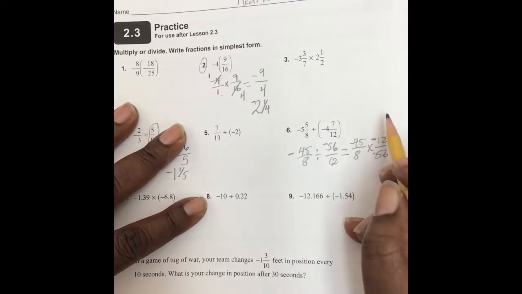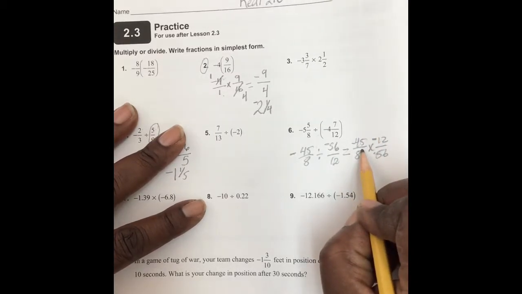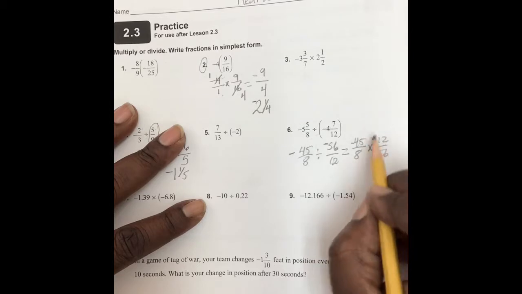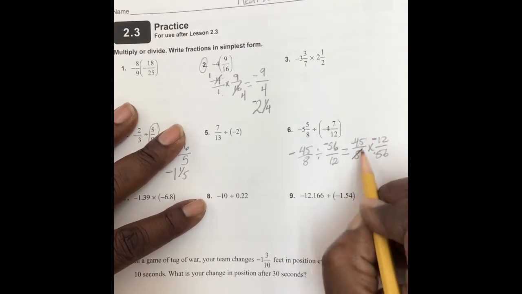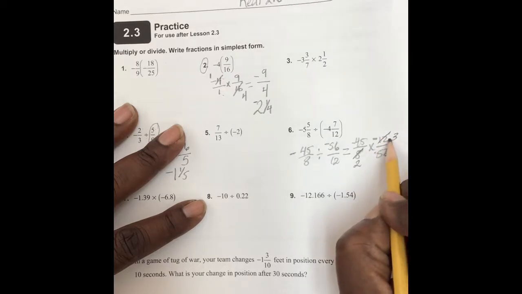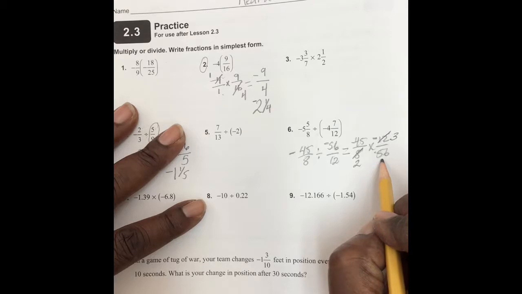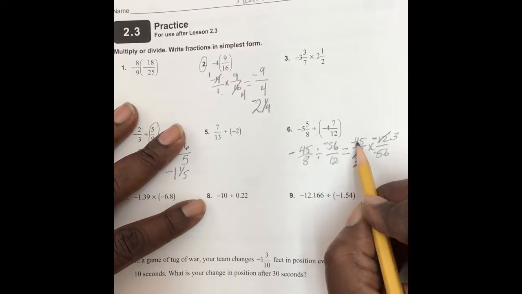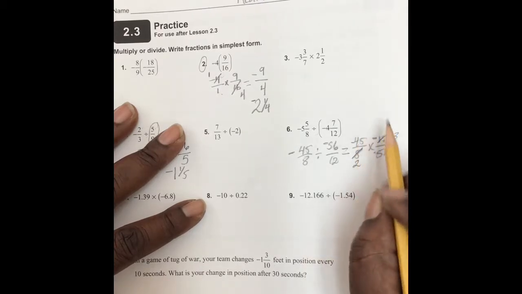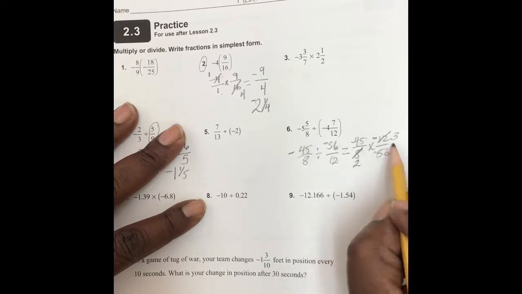And remember, it's negative. So now we can cross cancel. 8 has a 4 in it, and 12 has a 4 in it. How many 4's are in 8? 2. How many 4's are in 12? 3. Okay? Now we have a 45 and a 56. 45 has 9 and 5, and 56 does not have 9 or 5, so therefore we must keep the numbers that we have.